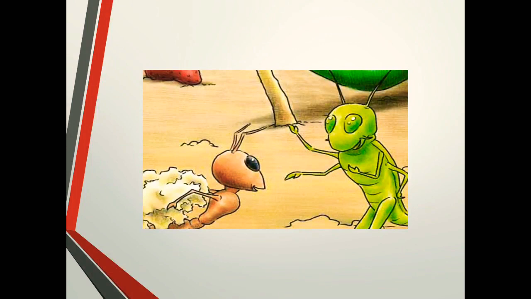The Ant and the Cricket. The poet says that there was an ant and a cricket. The cricket was very silly in the summer and spring when the weather is warm and the days are sunny and happy. He kept on singing and dancing away the time.